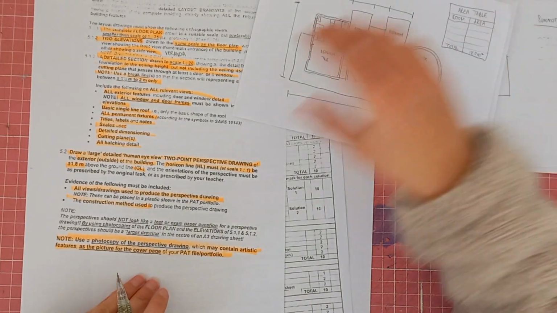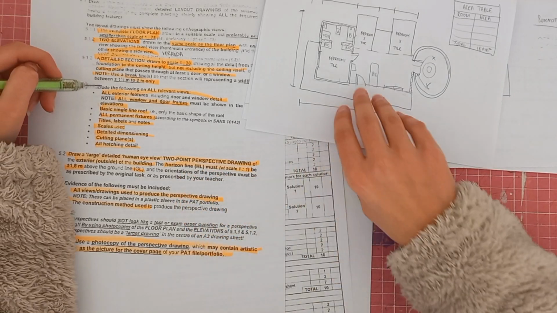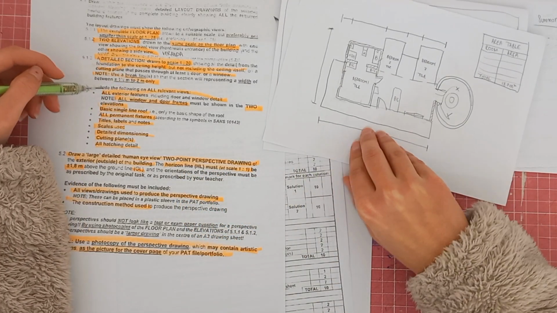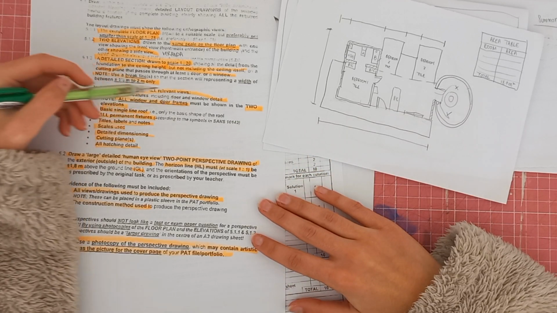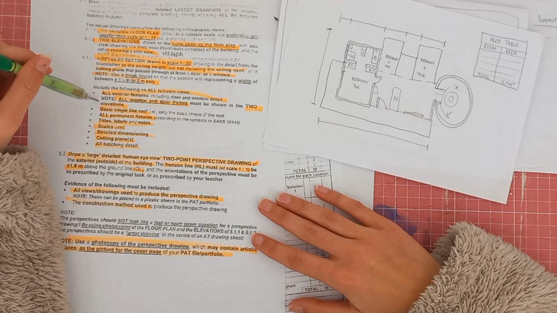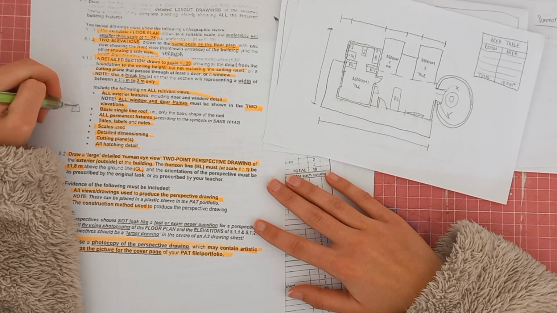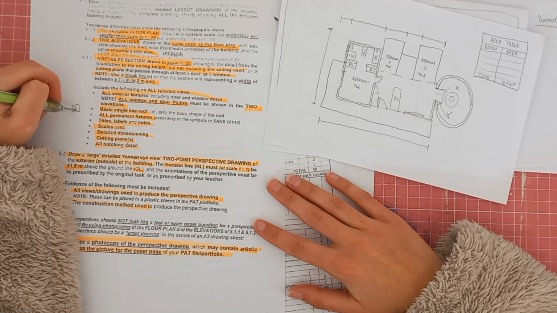it says here, include all the following on all relevant views: all exterior features including door and window detail. All window and door frames must be shown in 2 elevations, basic single roof line, all permanent fixtures, which would be your toilets and your wash basins and that sort of thing.